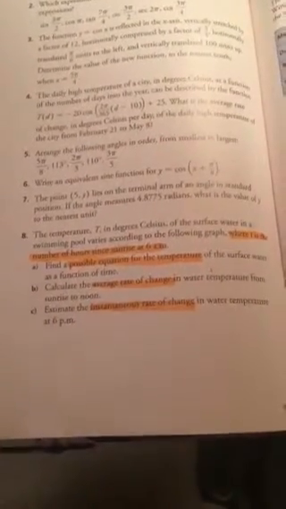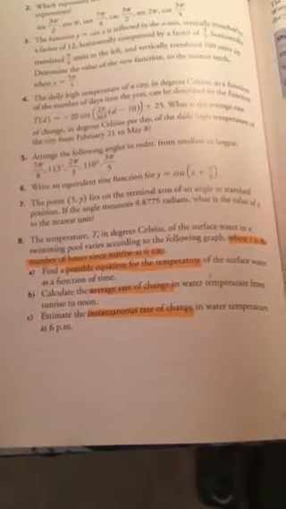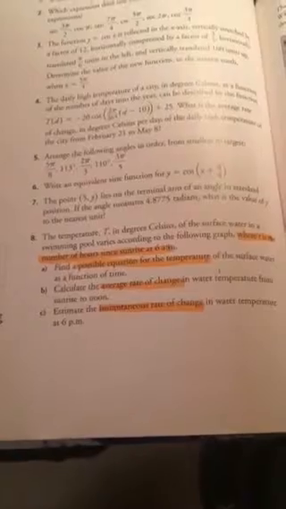Hey guys, my name is Adam Velji, and today I will be helping you guys solve question number 8, page 378 of the Nelson Functions grade 12 textbook. This question is part of the trig unit. So let's read this question together to help you guys understand it.